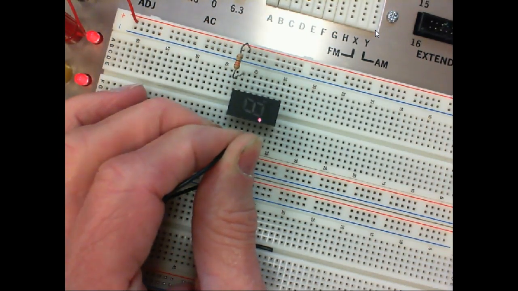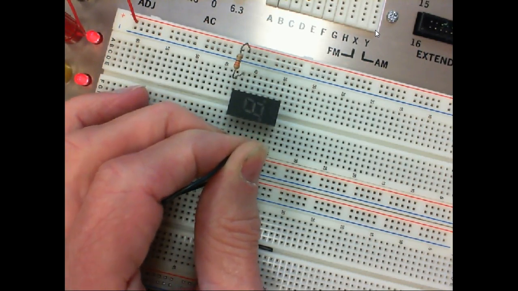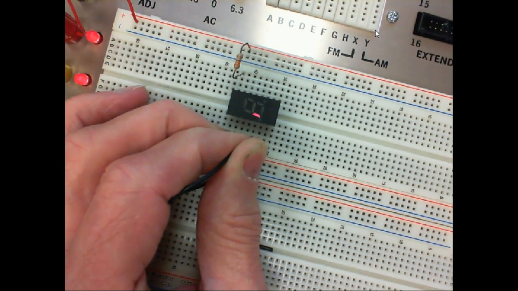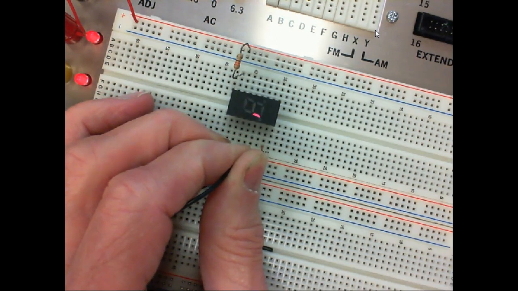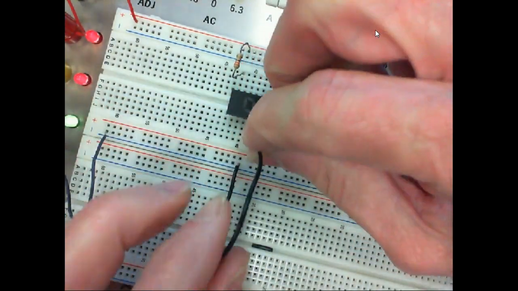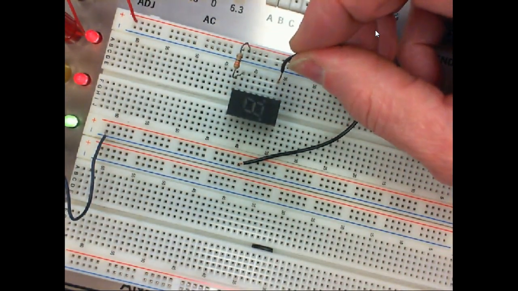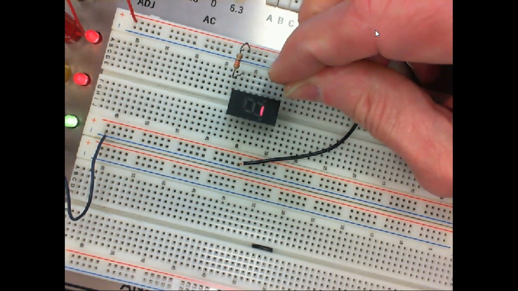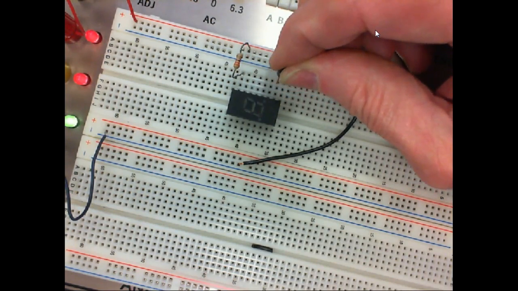Pin 6 belongs to the left-hand decimal point. Pin 7 belongs to the E segment. Pin 8 belongs to the D segment.